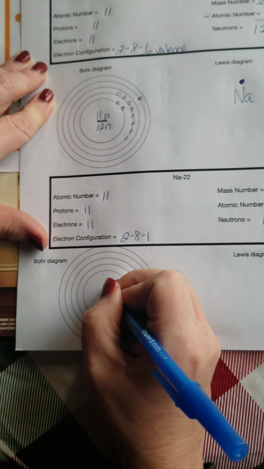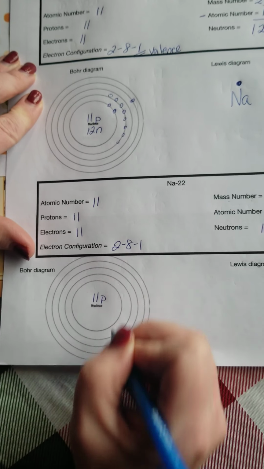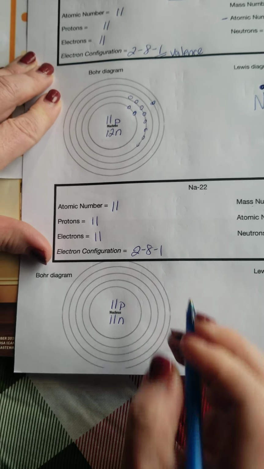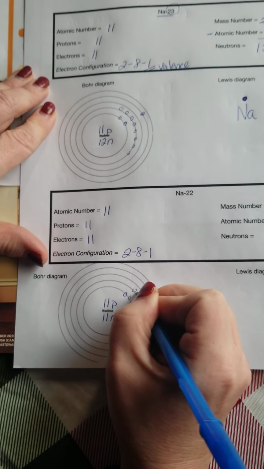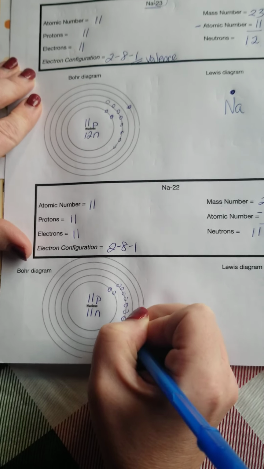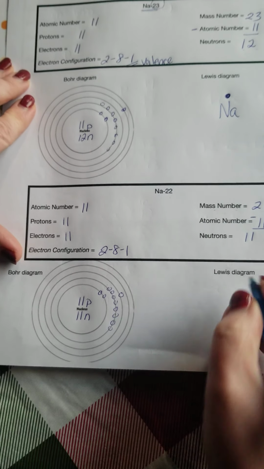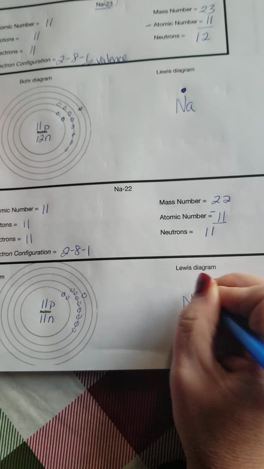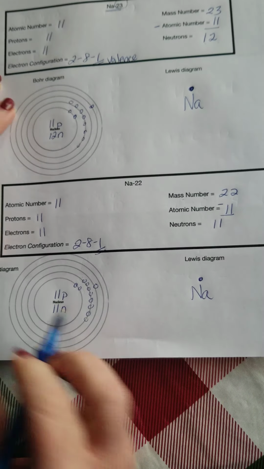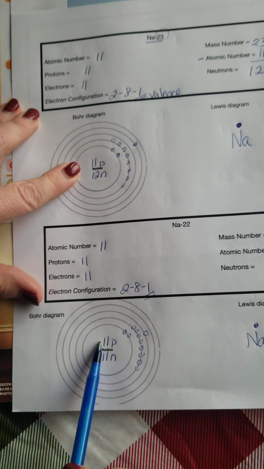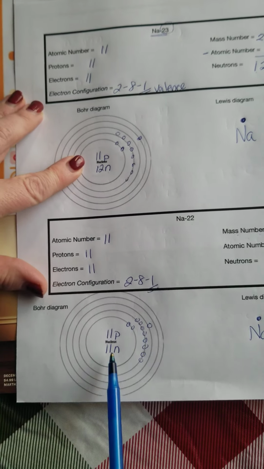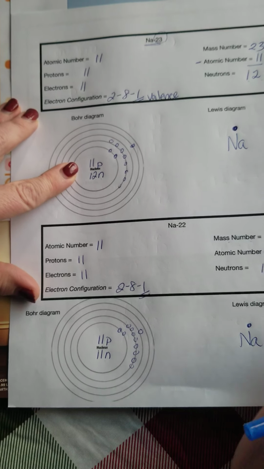Again, last time for the Bohr model. Make sure you're really getting a last look here. 11 protons, this time 11 neutrons. And the electrons are 2, 8, 1. The Lewis diagram still cares only about that last one, 1. Notice these isotopes, the masses are different, right? And the neutrons are different.